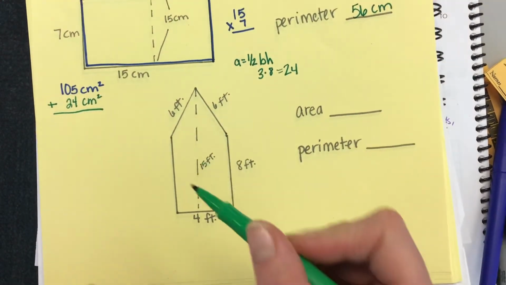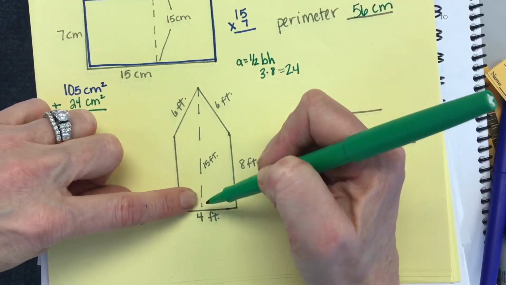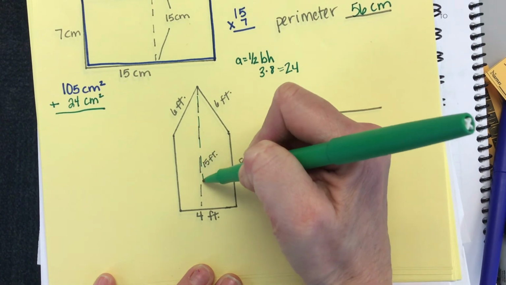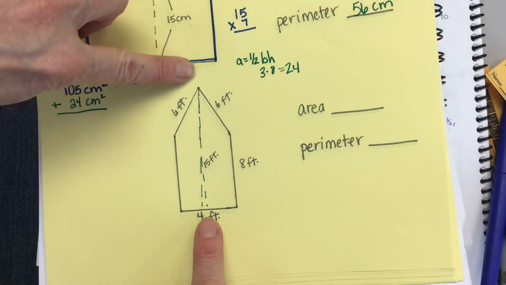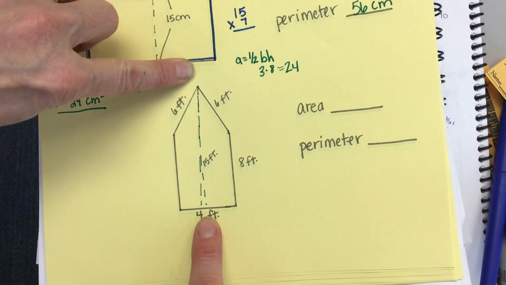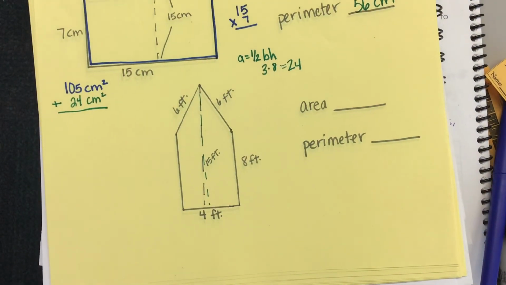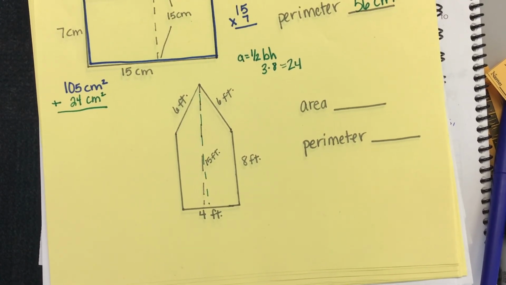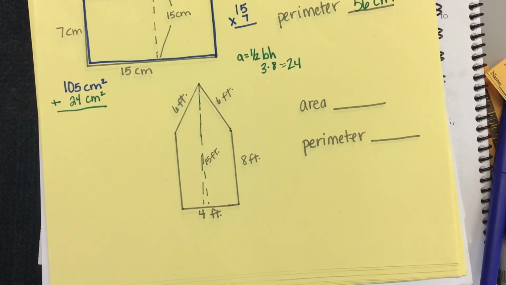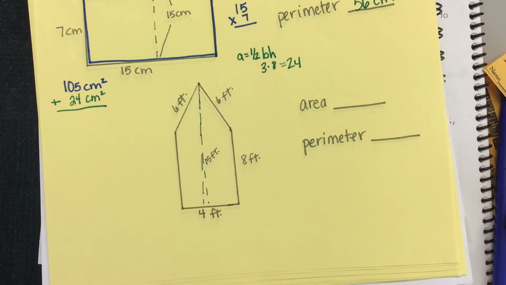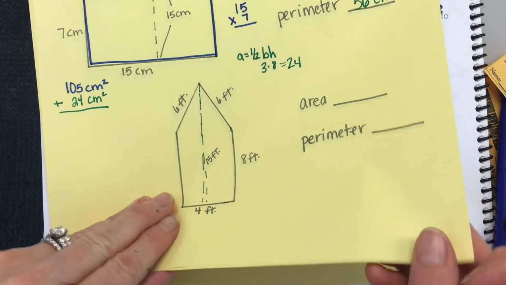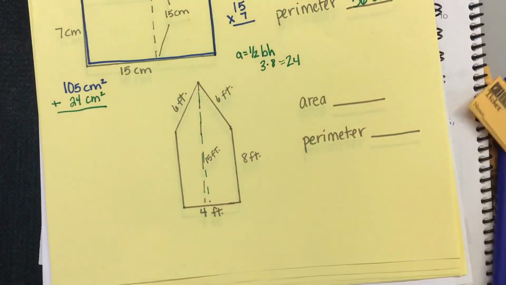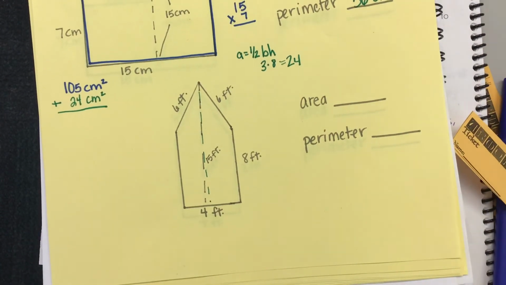Okay, now, clearly, I did not make this line straight. This should actually be this, okay? It's just showing the height of the whole shape. Okay, see if you can solve that one on your own. Divide it, find the area of both parts, try to find the perimeter. I'll come check it.